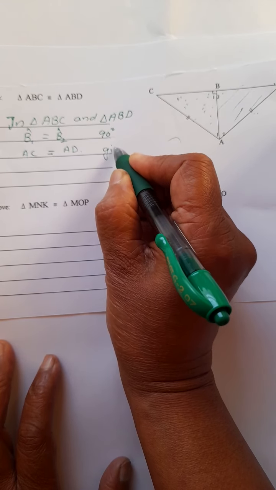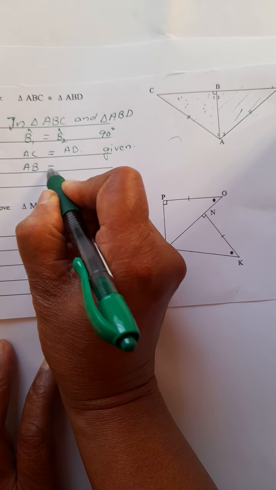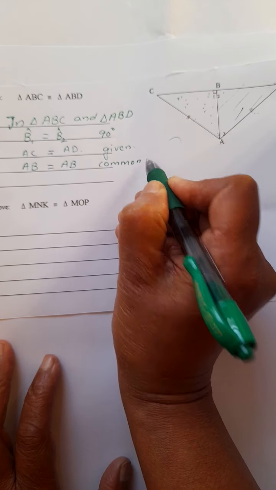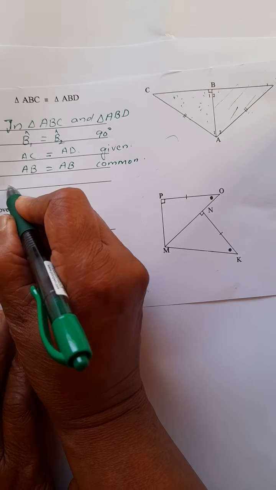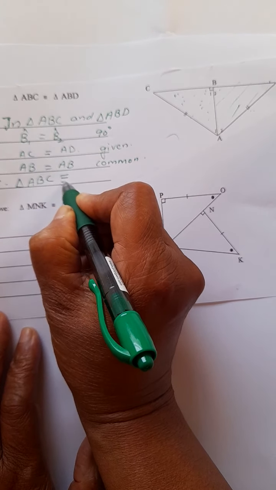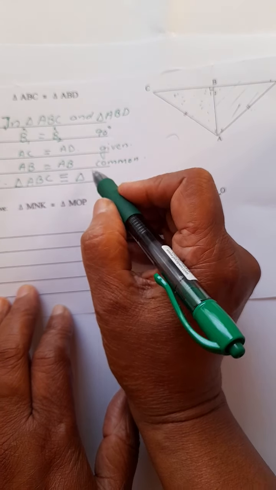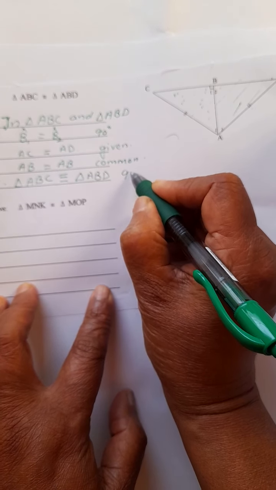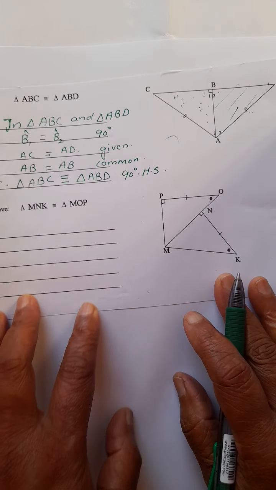It is given. And then this side AB is equal to AB. This is the common side. So we got the three pairs. So we can write therefore triangle ABC is congruent to triangle ABD, because 90 degree, hypotenuse and the side are equal for both triangles.